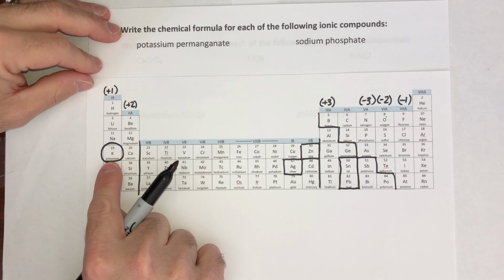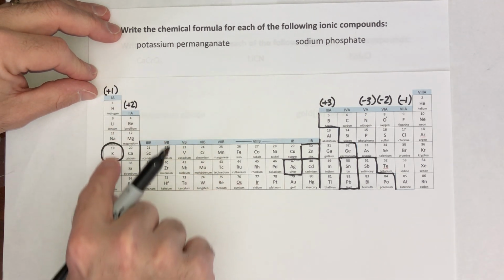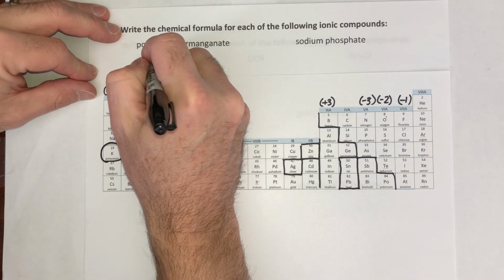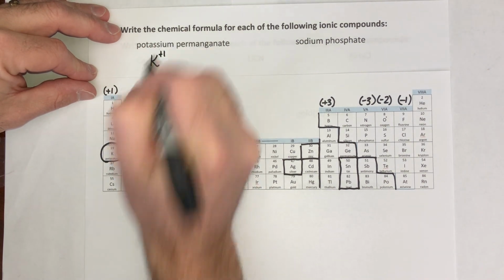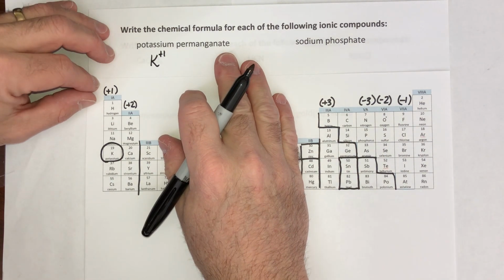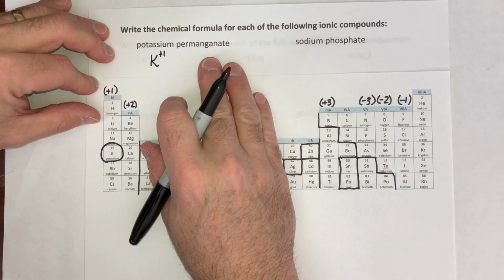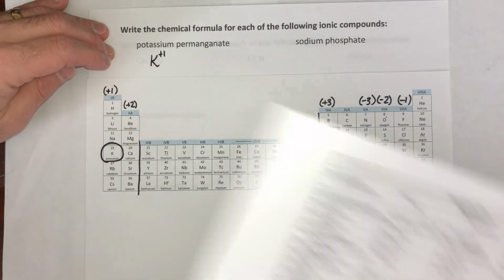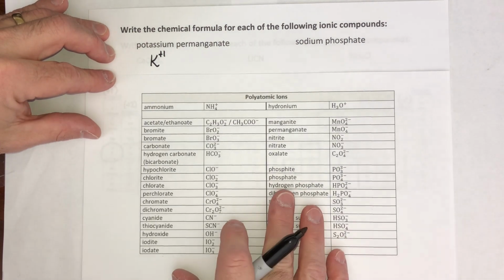If I find potassium in group number 1, I know that as an ion, potassium is a +1. So potassium +1. Now, permanganate. If you have something that ends in ate or ite, then it is definitely coming from your polyatomics.